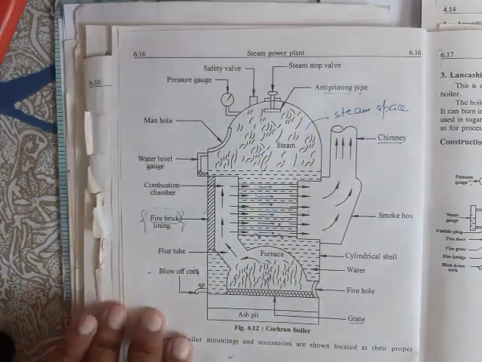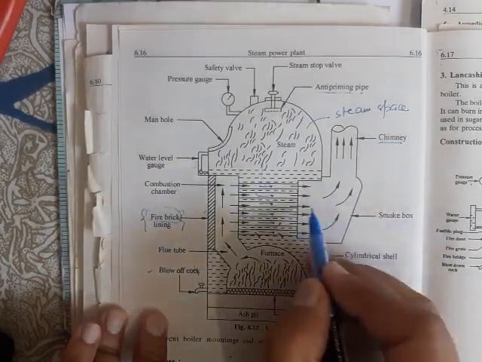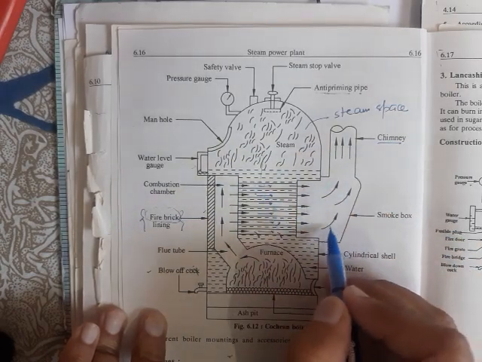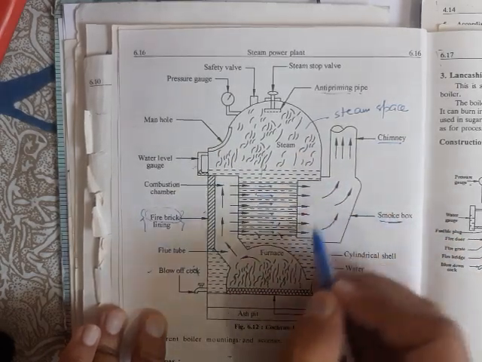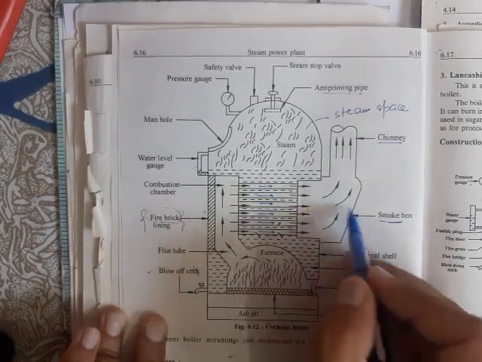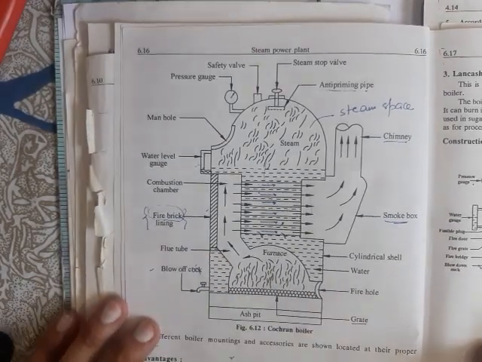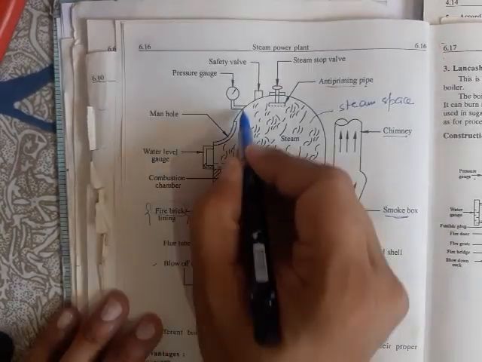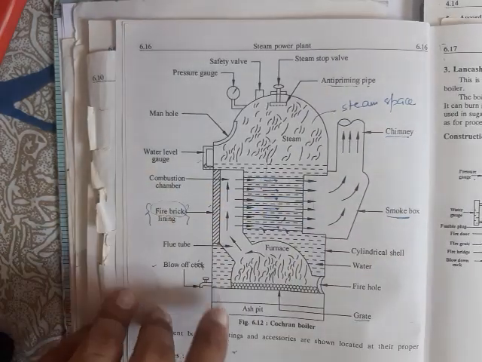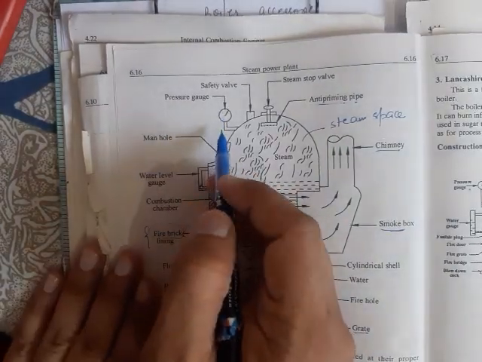Now, any smoke particles which are carried by the flue gases are collected over here inside the smoke box. This is the smoke box. Now please observe, this is the whole body shell of the boiler, which is filled with water. Tubes are there. Now let us observe the function of each and every boiler mounting.